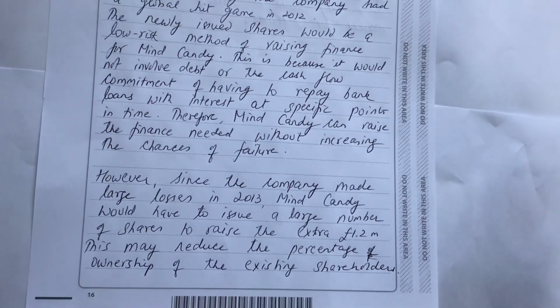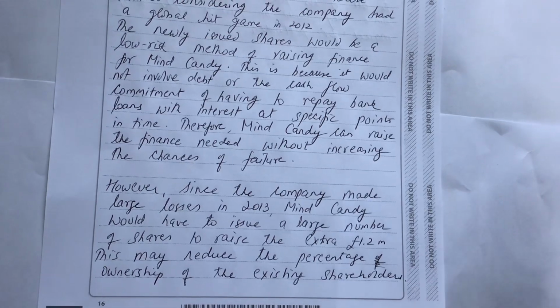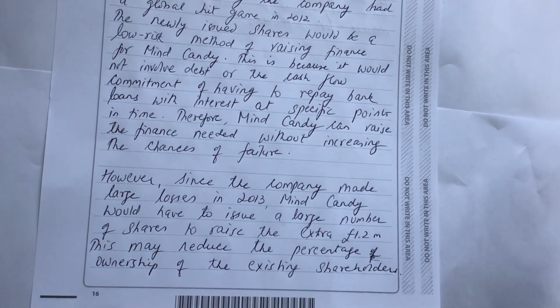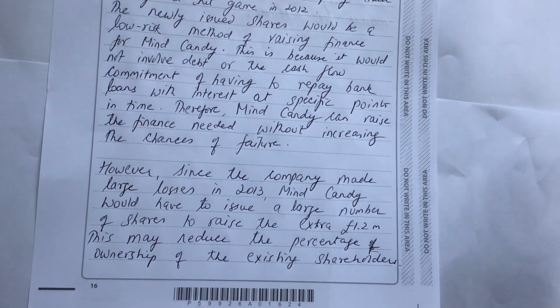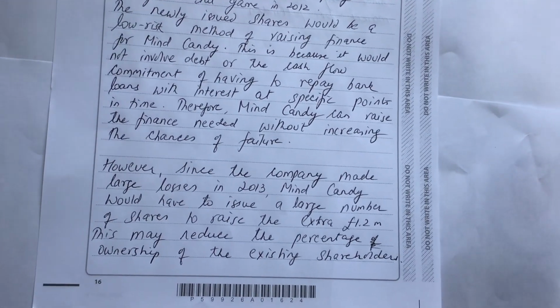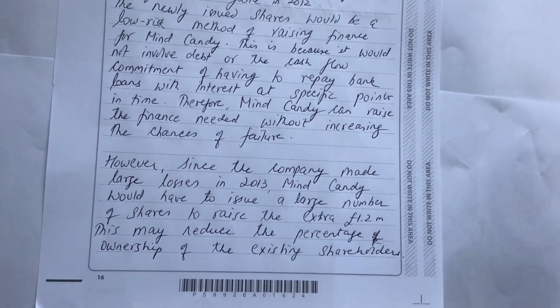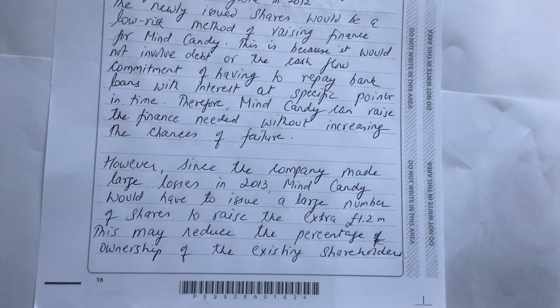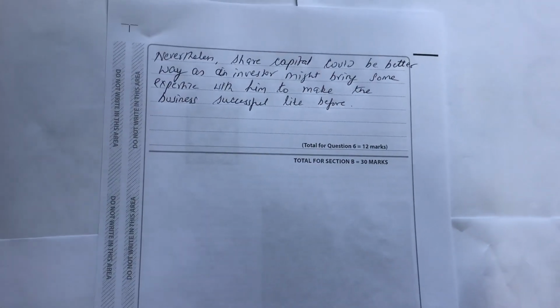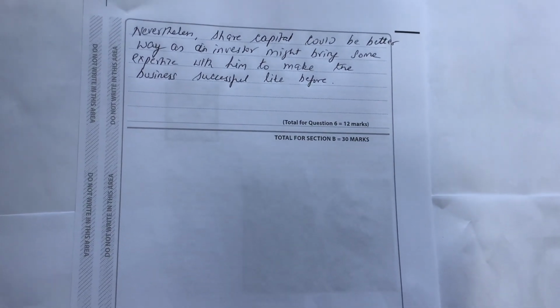However, since the company made large losses in 2013, Mind Candy would have to issue a large number of shares to raise the extra £1.2 million. This may reduce the percentage ownership of the existing shareholders. Nevertheless, share capital could be a better way as the investor might bring some expertise with him to make the business successful like before. And then it's section C.